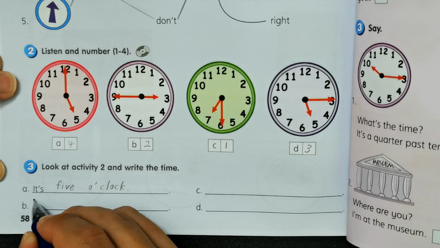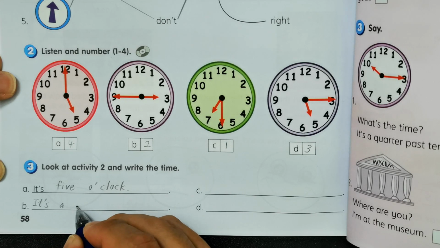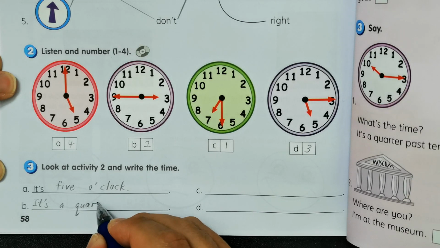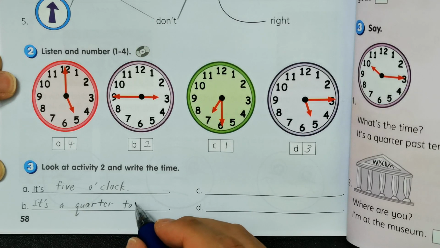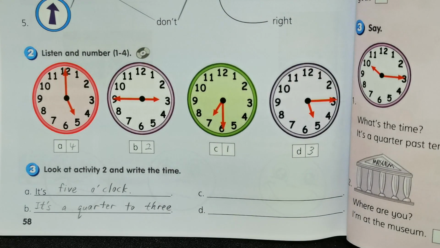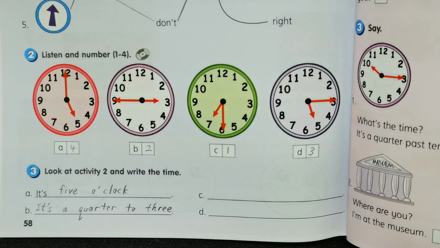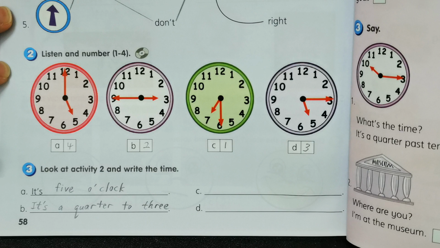So this one, we have the B here. So this is it's a quarter to 3. So we don't need this full stop here. So quarter, Q-U-A-R-T-E-R. So meaning before 3, a quarter. So which is 2:45. And then we have C.